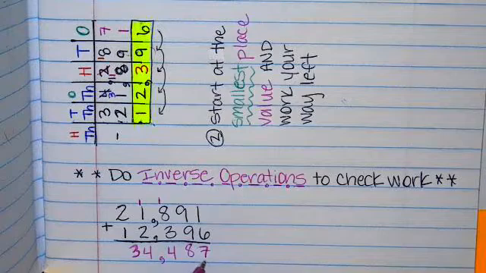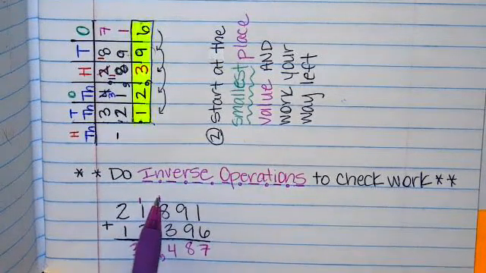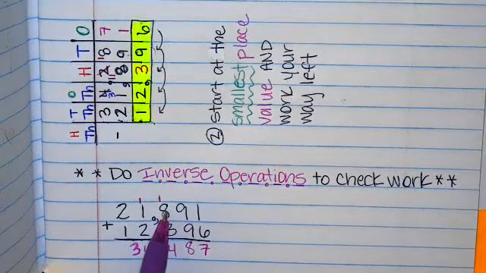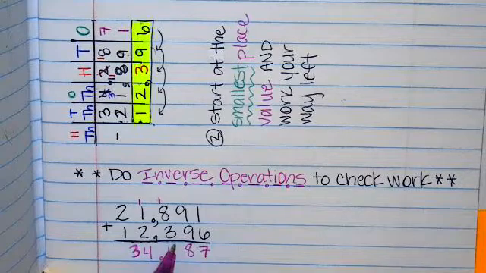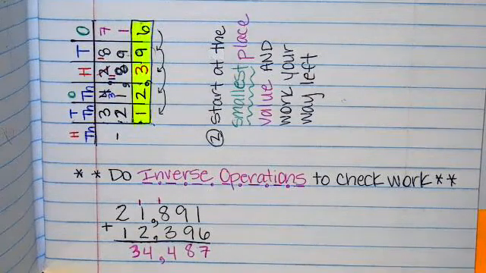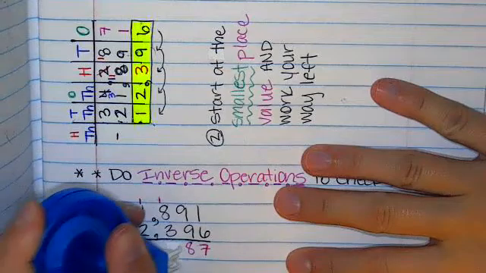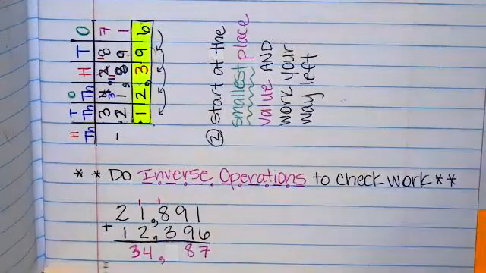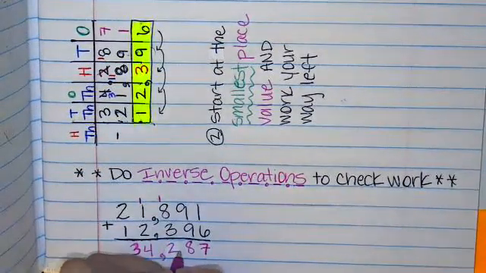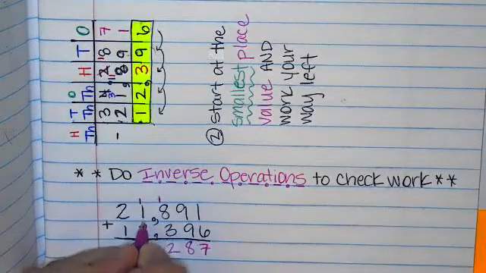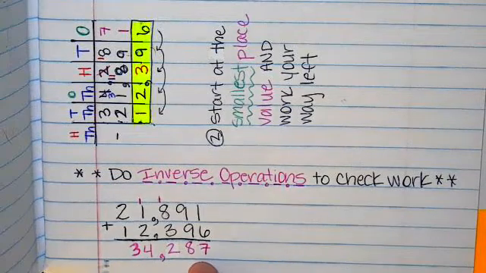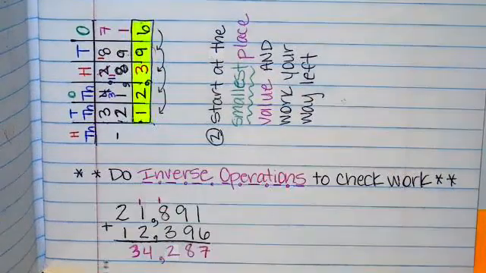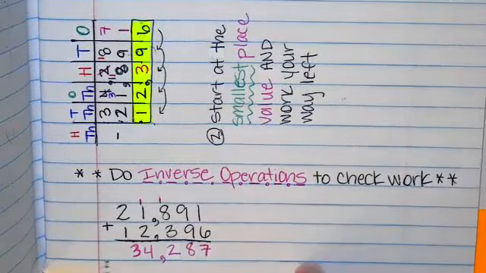1 plus 6 is 7. 9 plus 9 is 18. Drop the 8 and carry the 1. 1 plus 8 is 9. 9 plus 3 is 10, 11, 12. Oops, that's where I made a mistake. Good thing you guys were paying attention. 12, and then regroup the 1. 1 plus 1 is 2. 2 plus 2 is 4. 2 plus 1 is 3. So 34,287. So yes, I did find that my work was correct here.